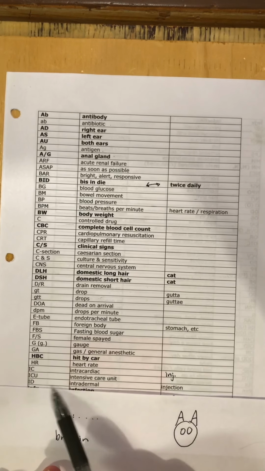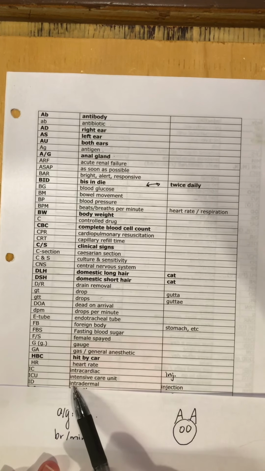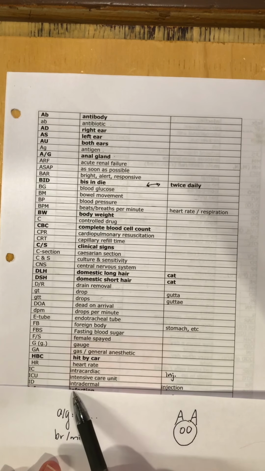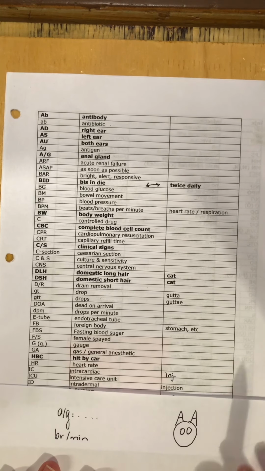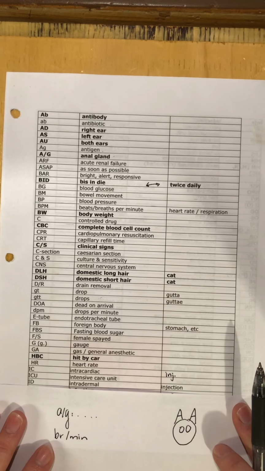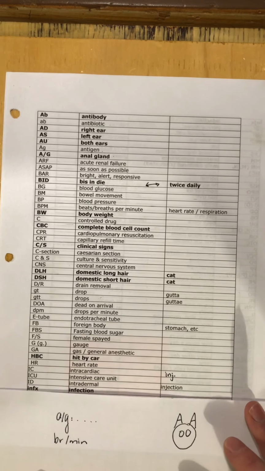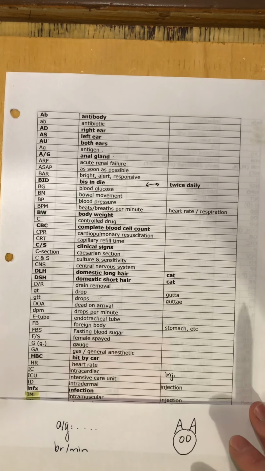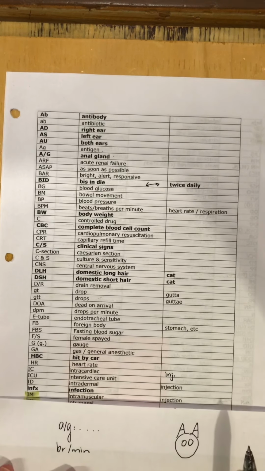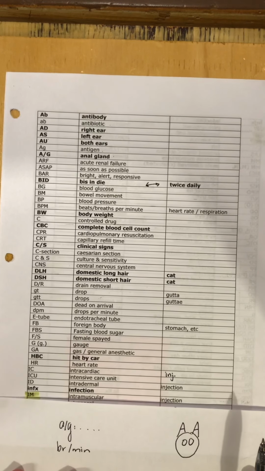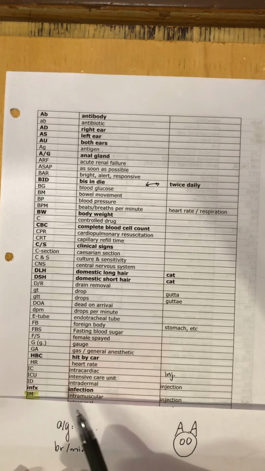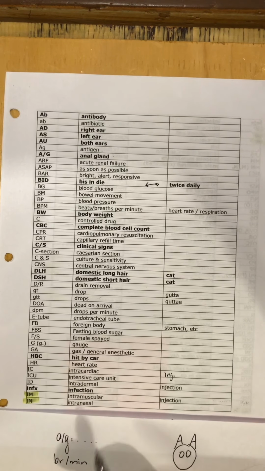So ID is intradermal. So again, intra, within. Derm is referring to the skin. So this is an injection going into the dermis of the skin. When you guys get your rabies injections, those ones are intradermal. INFX is an abbreviation for infection. IM is intramuscular. So intra, within, muscular, it's referring to a muscle. So it's an injection into the muscles.